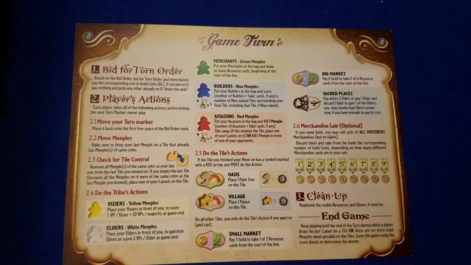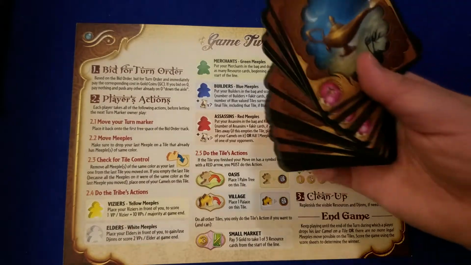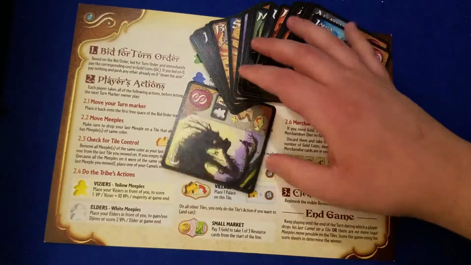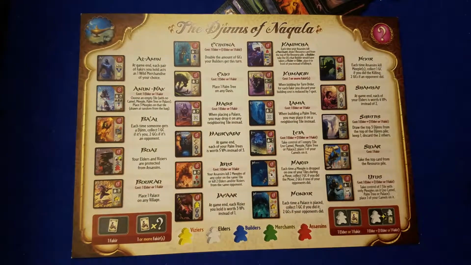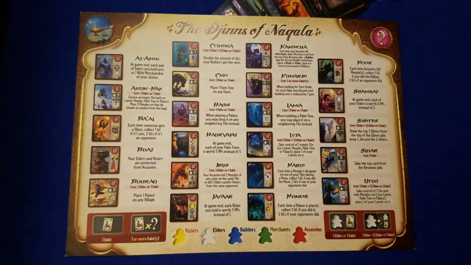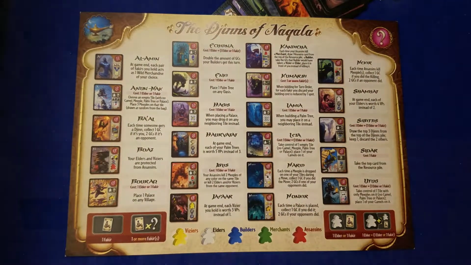That's fantastic for players. But what about this gigantic stack of all of the different genies and their unique powers? Where you flip it over, and every single one of them is lined up and explained exactly how it's going to work in alphabetical order.